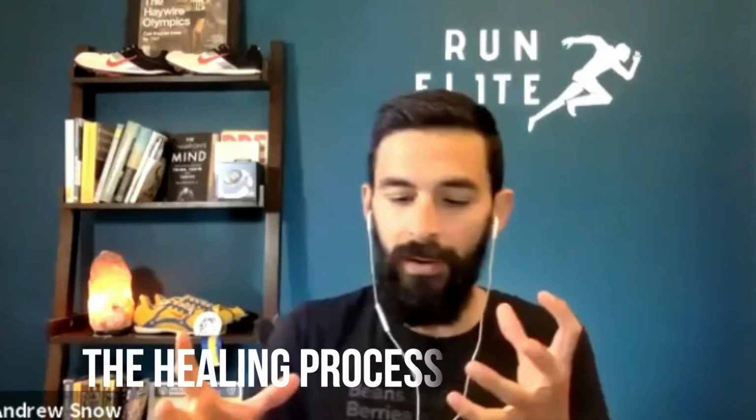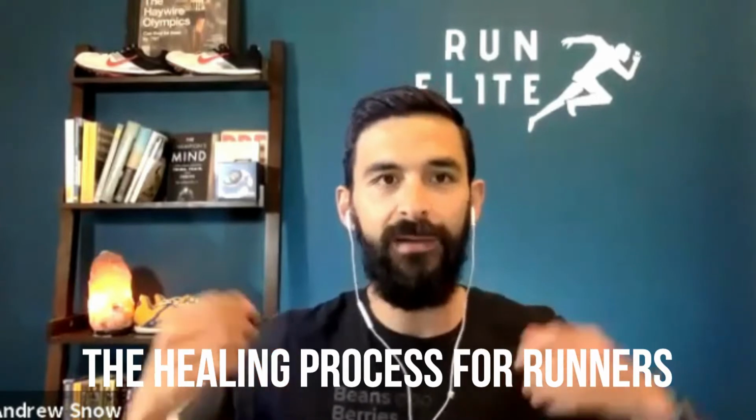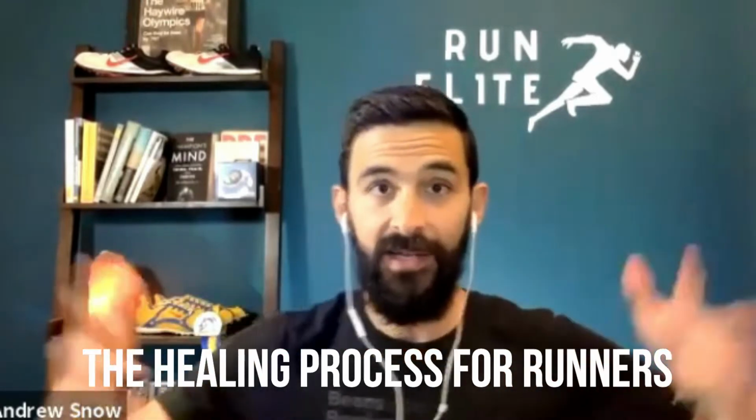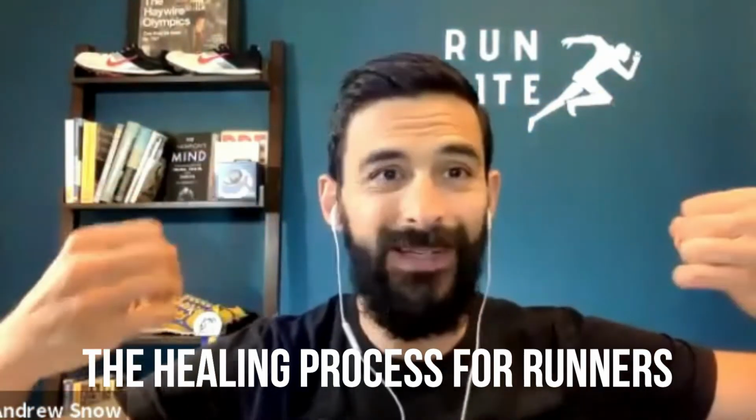Then when you are regenerating tissue, you're doing exactly that. And what happens is basically this. I'm going to give you a visual here, and this is going to make sense to you. So make sure you're watching on the screen here. So let's use a muscle or a tendon, because that's really what we're focusing on most for the running. So you have these fibers, right?